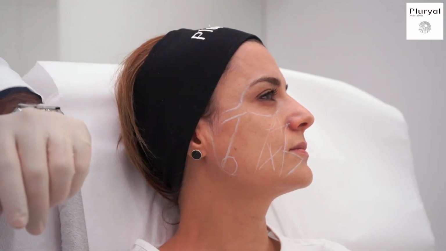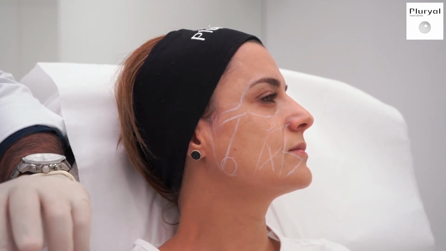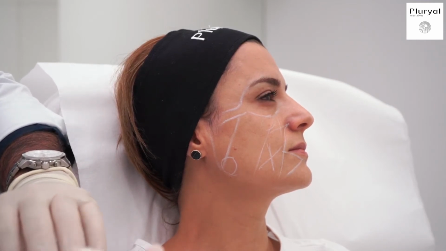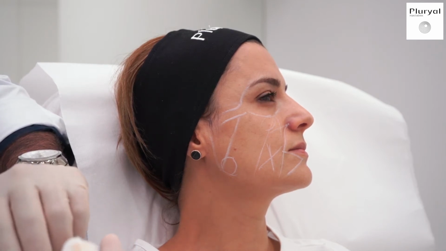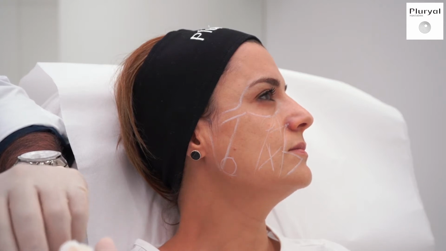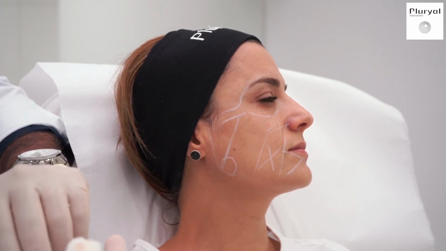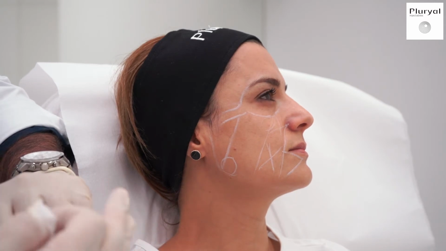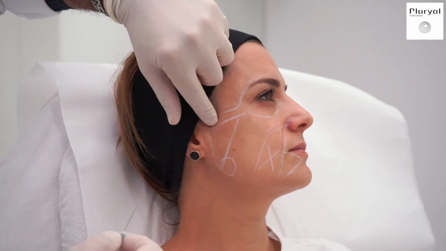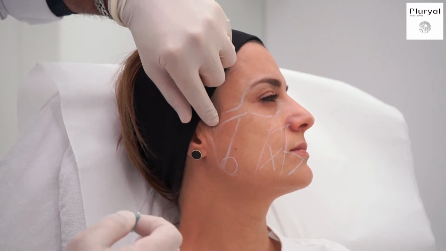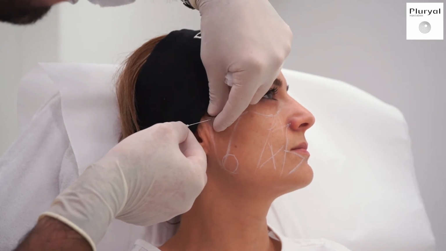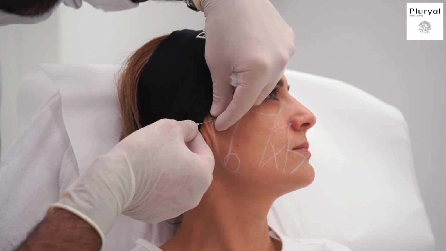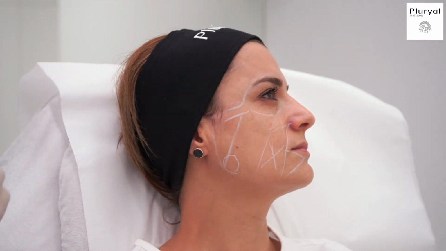Also here we have two techniques. We can use the needle or we can use the cannula. If you want to use the needle, it's better to use a thick filler like Contour Lidocaine. I will be using here Volume Lidocaine and use a cannula. You always touch the zygomatic arch. You don't have to go deep whenever you do the hole.